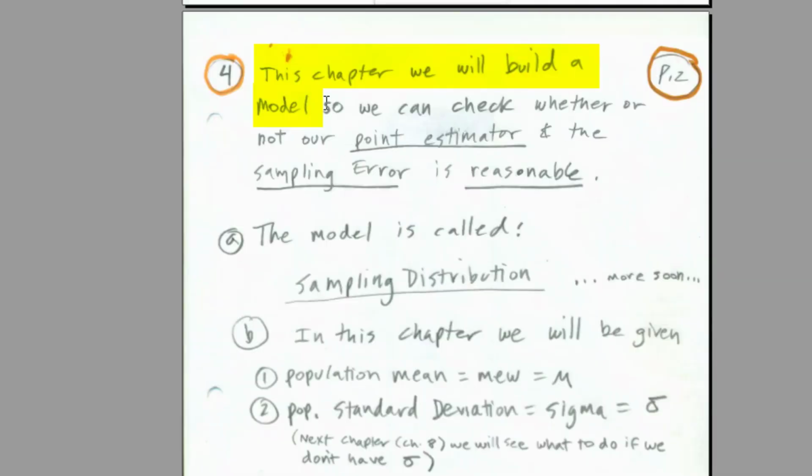So in this chapter, we're going to build a model so we can check whether our point estimator, either X bar or P bar, and the sampling error are reasonable. Sometimes we're going to take a sample and it won't be reasonable, which means it's not a good point estimator. Other times we'll run our test and it will be reasonable, and we'll say that yes, the point estimator is a fair representation of the population parameter. Again, the model we're going to use to help us decide whether our point estimate is reasonable is called the sampling distribution. But first, before we talk about the amazing sampling distribution, let's talk about sampling.